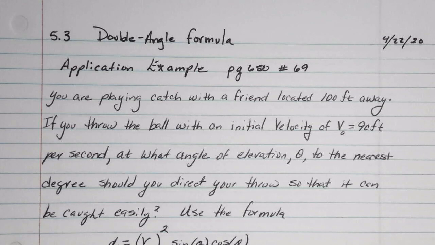All right, this is an example of a help problem for an application on 5.3 double angle formula. If you're using the Blitzer Pre-Calculus 5th edition, this is page 680, number 69. You are playing catch with a friend located 100 feet away. If you throw the ball with an initial velocity of 90 feet per second, at what angle of elevation theta, to the nearest degree, should you direct your throw so that it can be caught easily?